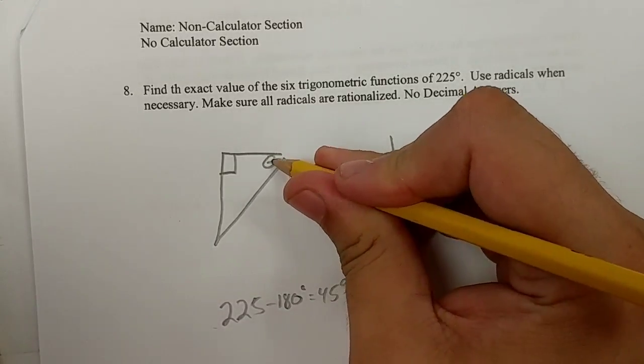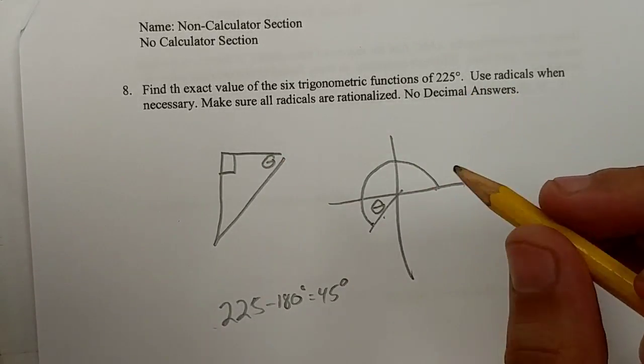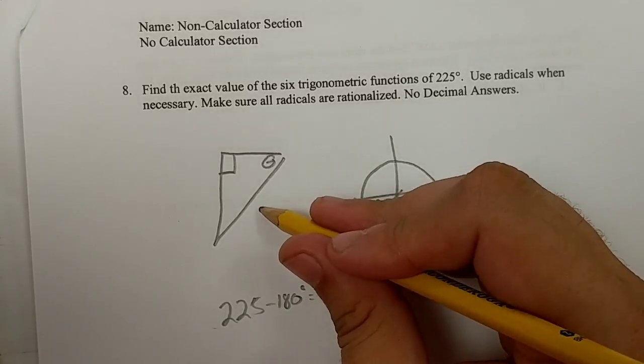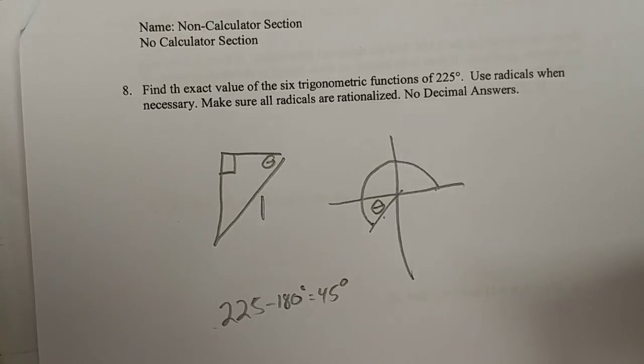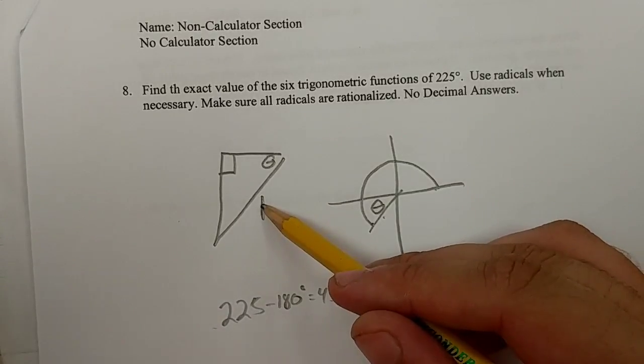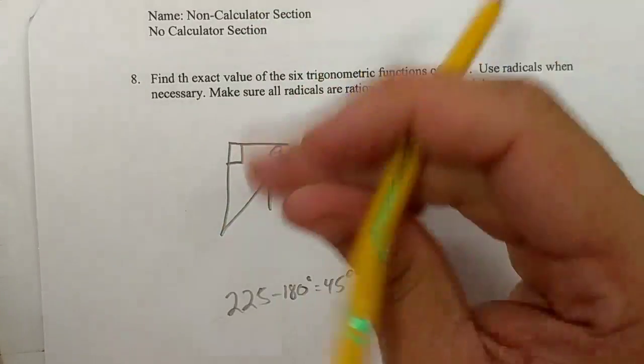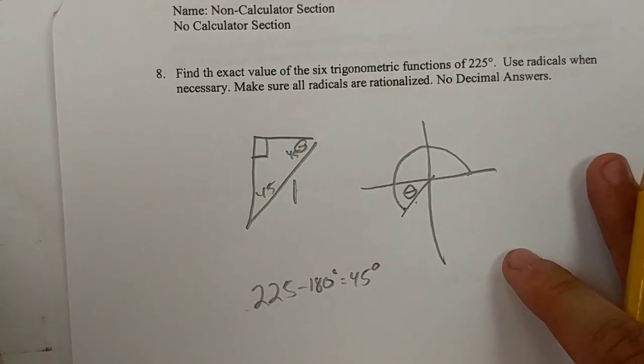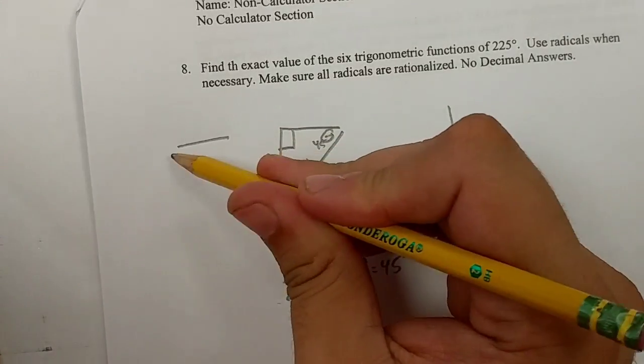We know this is theta. And since this is a unit circle, we could call this a 1 right here. I know theta is 45, and this is 45. We have to look at our old 45-45-90 triangles.